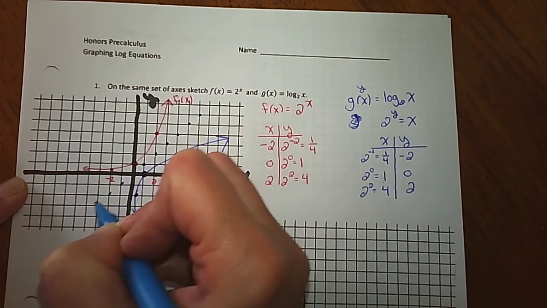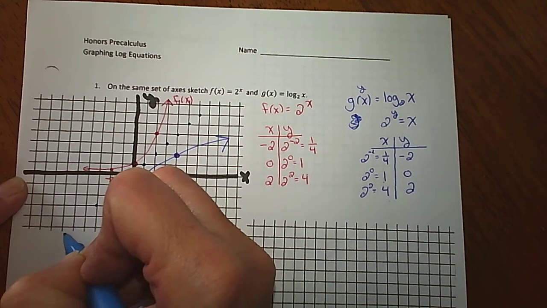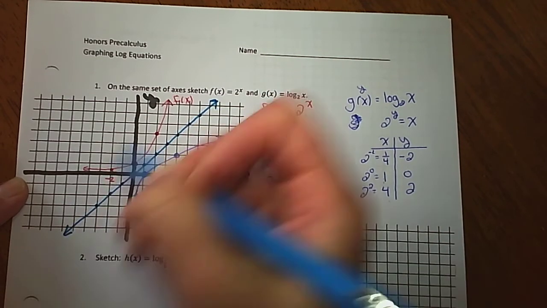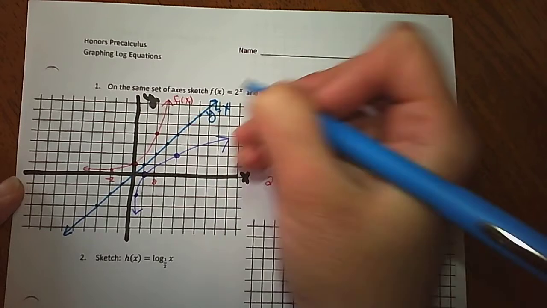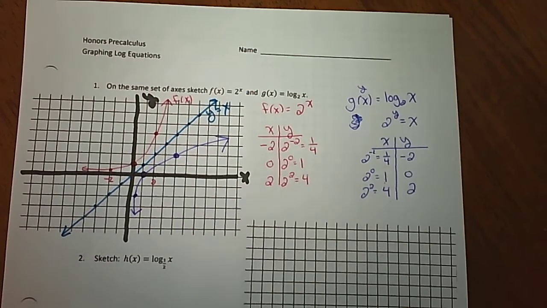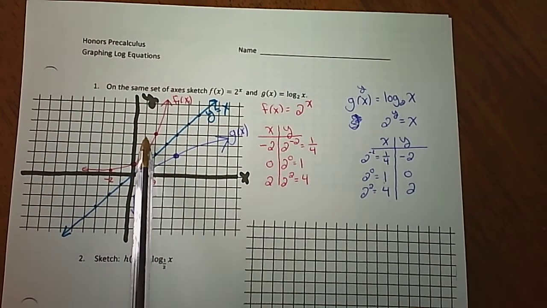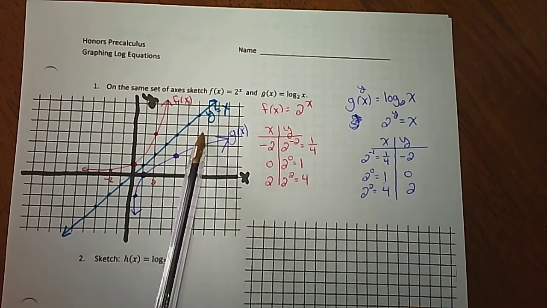So if I graph the diagonal line, y equals x. This is y equals x. And this is g of x. Right? Notice they're both reflections over this line, y equals x. That's how it confirms it's an inverse as well.